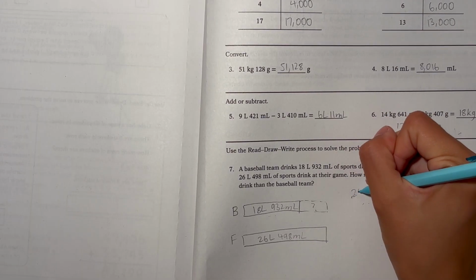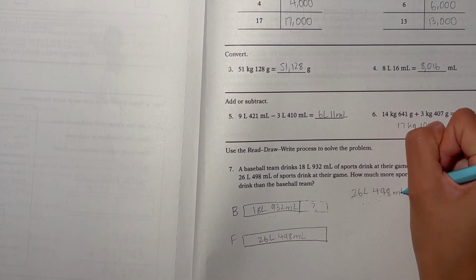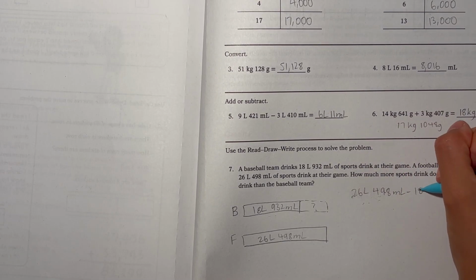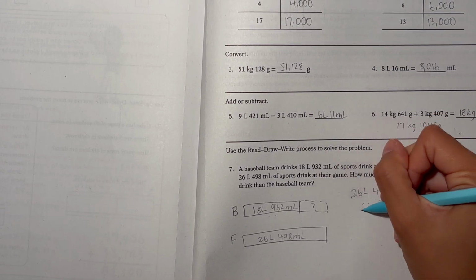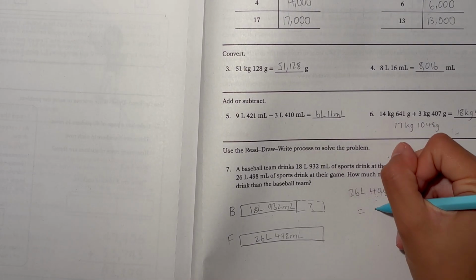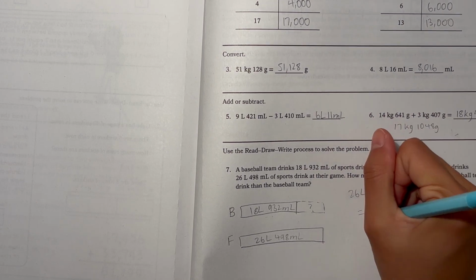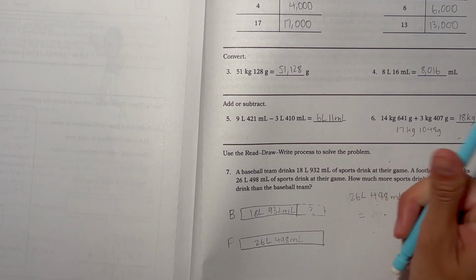You could do 26 liters, 498 milliliters, minus 18 liters, 932 milliliters. 26 minus 18, that's 8 liters. 498 Oh wait, hold on. You gotta subtract that too. I guess you didn't cover it.